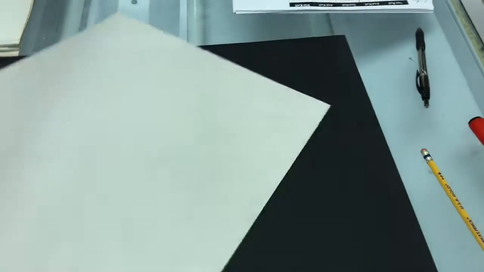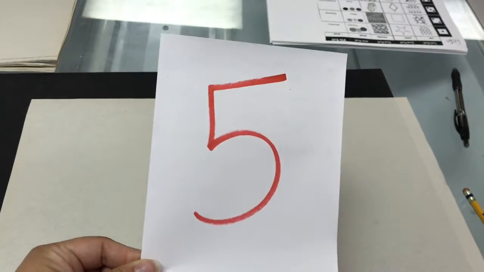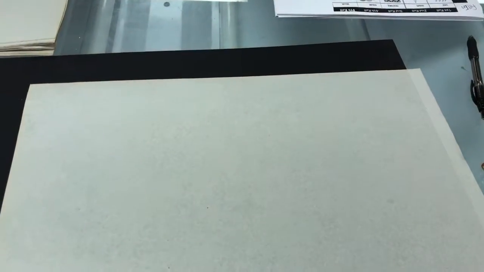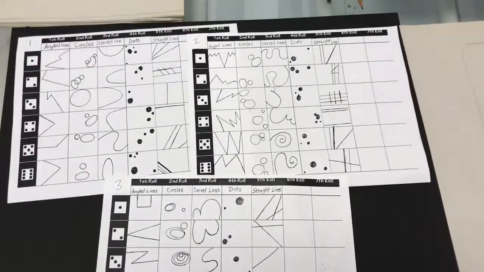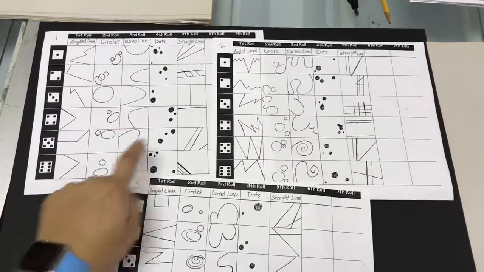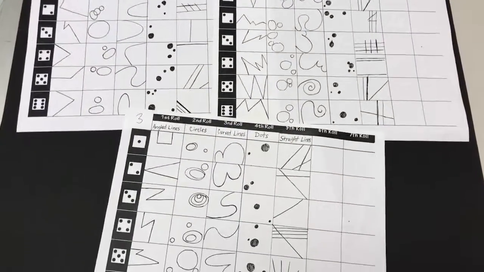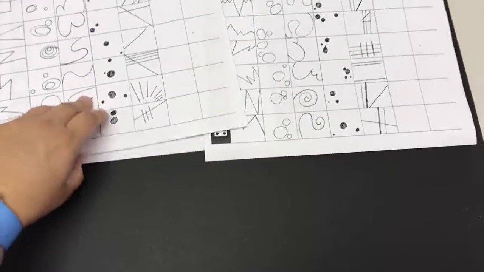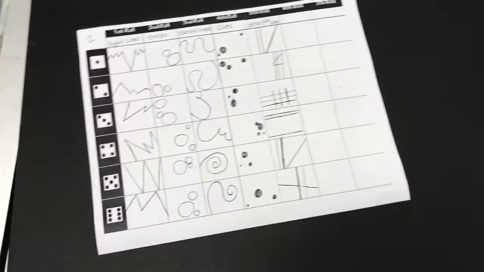You will receive a long piece of paper. You will draw 5 rectangles on that piece of paper to represent 5 different pieces of paper. You'll have the choice of 3 different templates to choose from for your drawing. To be able to create our drawing, we are simply going to choose one template.